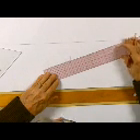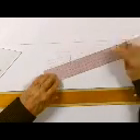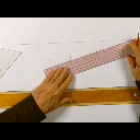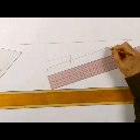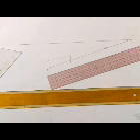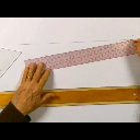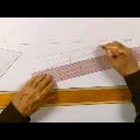So in doing this, the first line will be to find a vanishing point by extending line AB. This will be line 1, and by doing that, I'm finding the vanishing point. Now that I have a vanishing point, I'll draw from point C to the vanishing point, line 2.